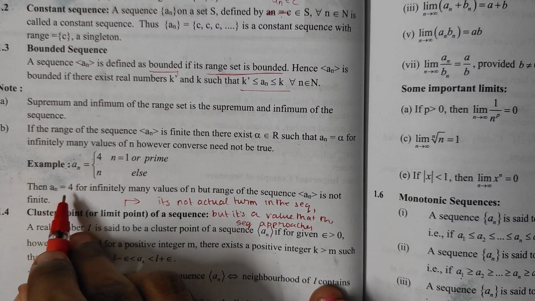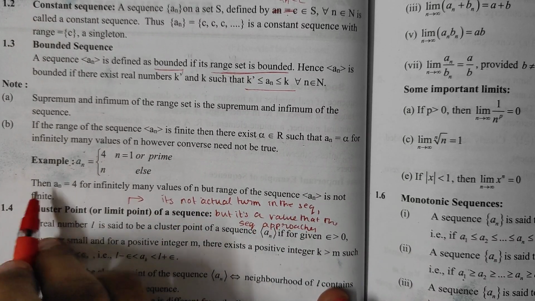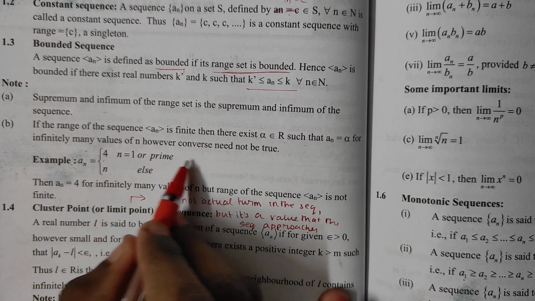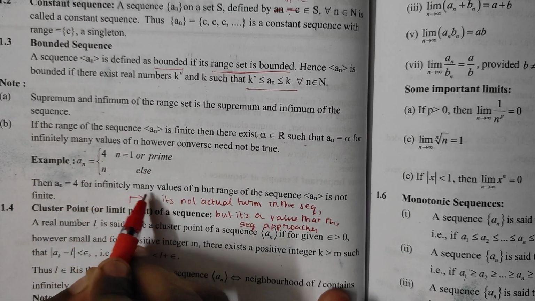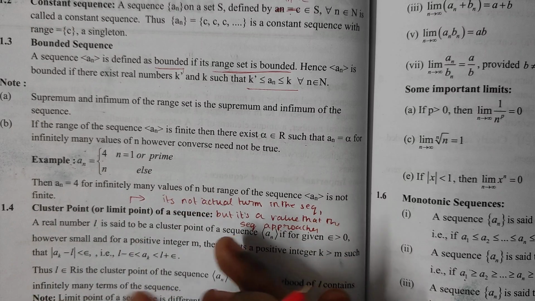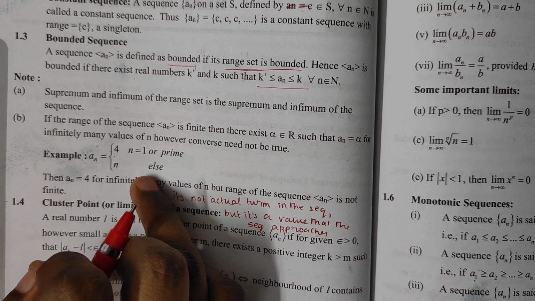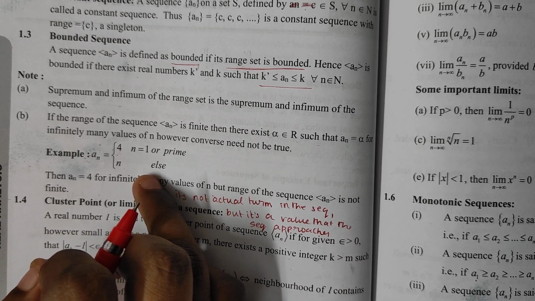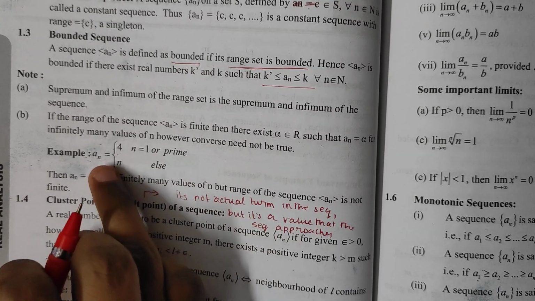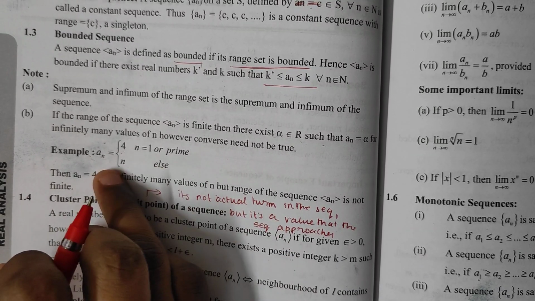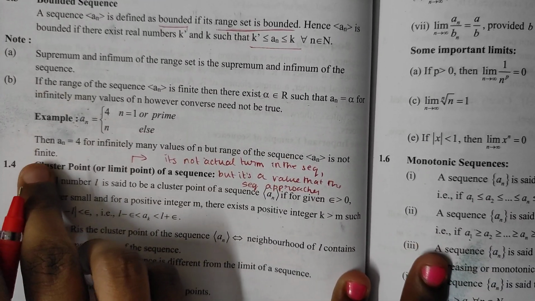An is equal to 4 for infinitely many values of n, but the range of the sequence is not finite, right? For all prime numbers, it is 4 only. Understood? An is equal to 4 for infinitely many values of n, but the range is not finite, because other than prime numbers there are so many composite numbers like 4, 6, 8 and so on. For those, that same number will come, right? Therefore we can't say that the range set is finite, so it is not finite.